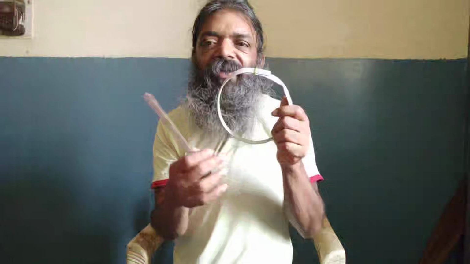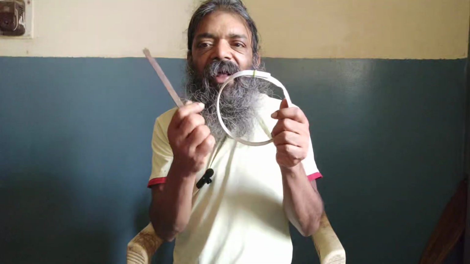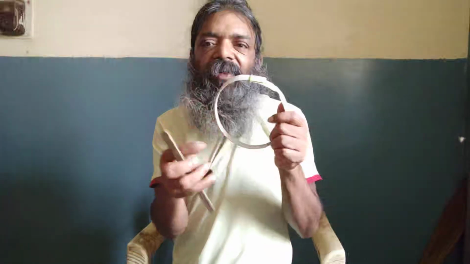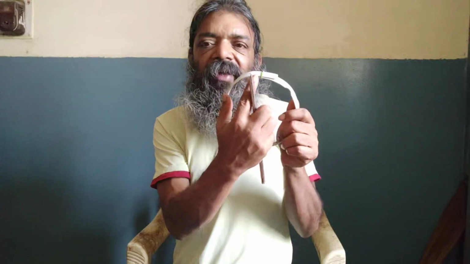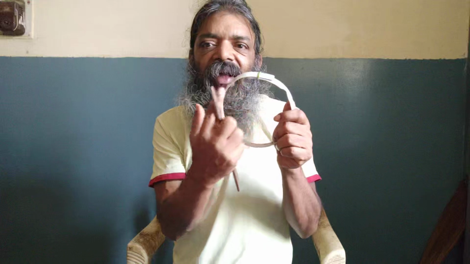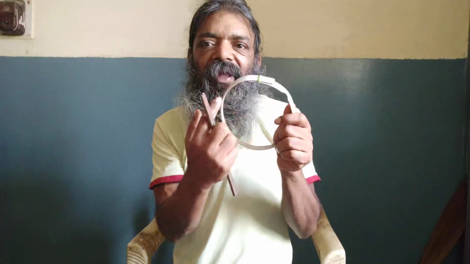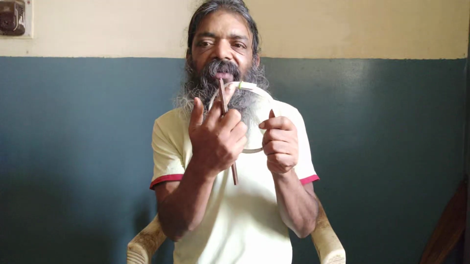Hope it's not confusing. I have divided this circumference into n parts. There are n sections, and I have taken any ith section. This point of the ith section is P1, and this point of the ith section is P2. If I connect them through a straight line, this will be the length of this section.